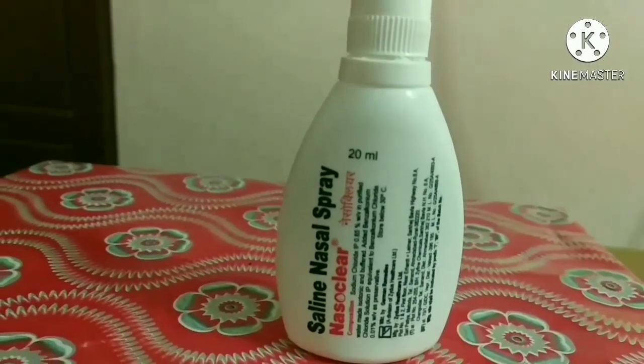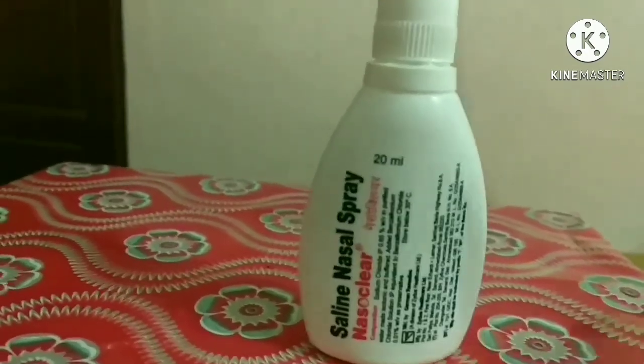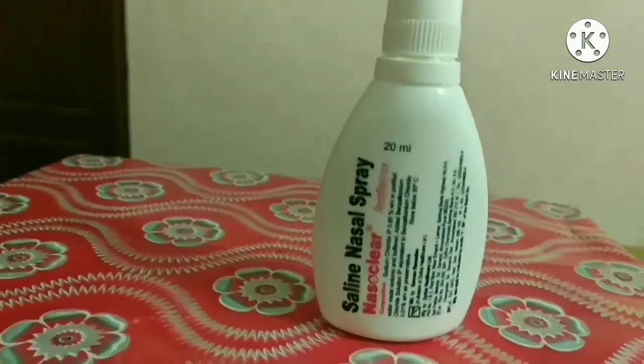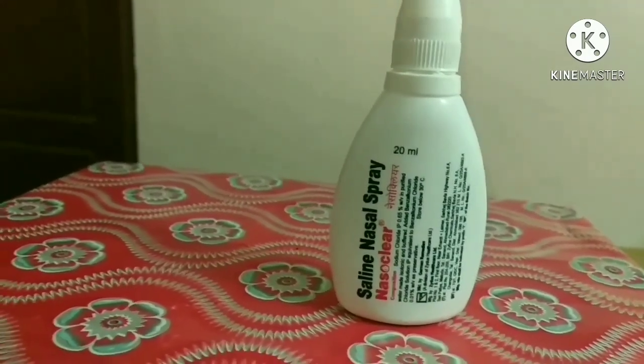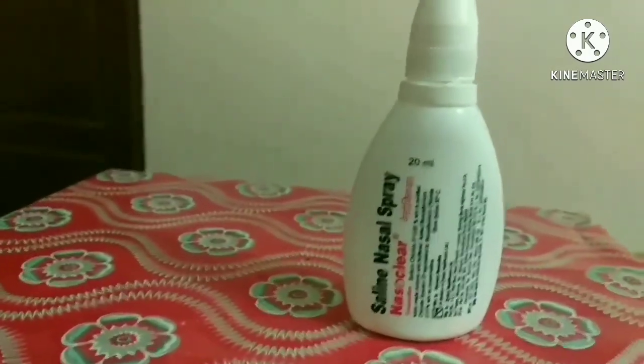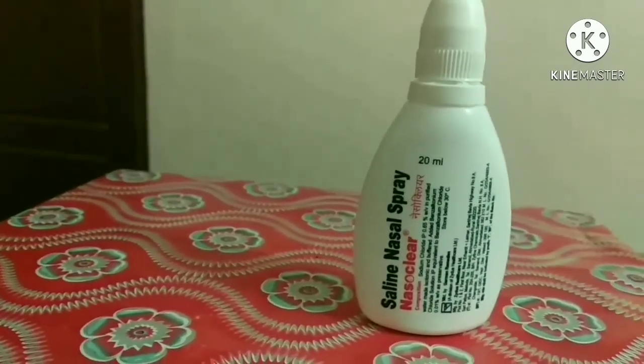Okay. And next one is a nasal spray. See, capacity of this bottle is 20 milliliter. This one also smaller amount. So, this one is measuring in milliliter.